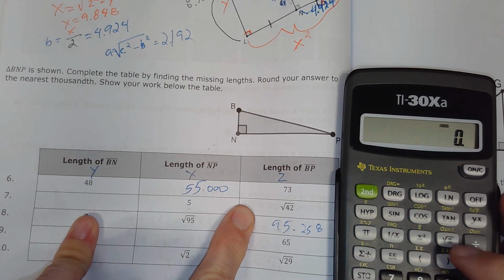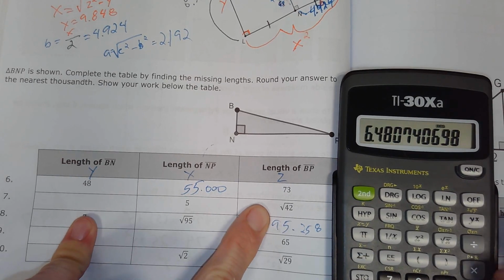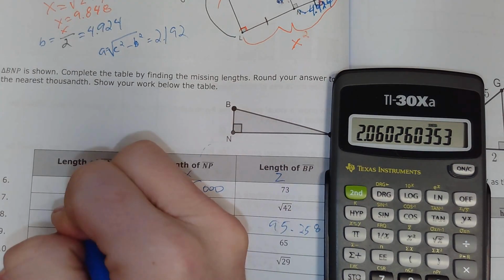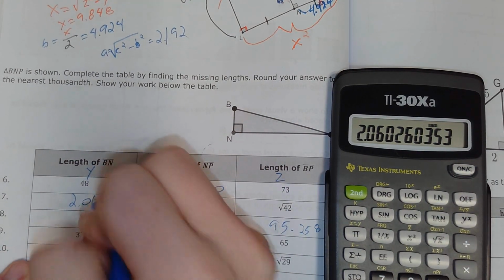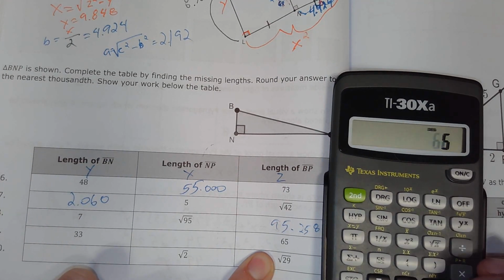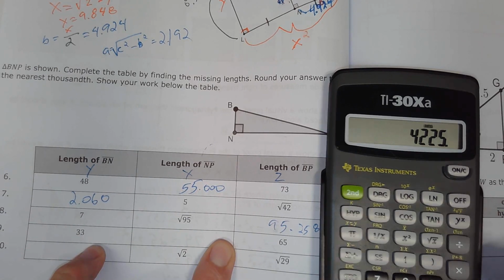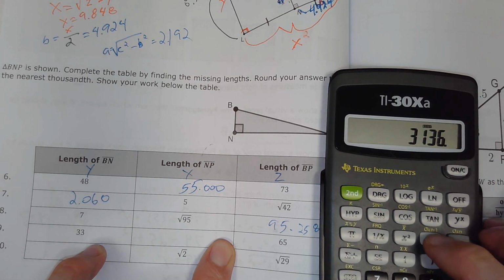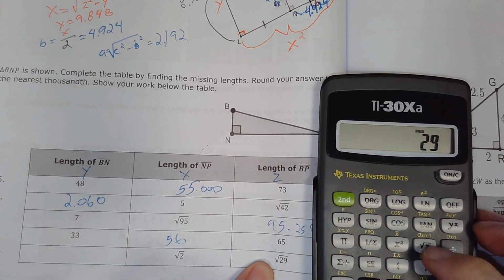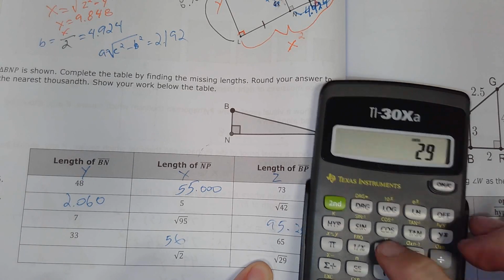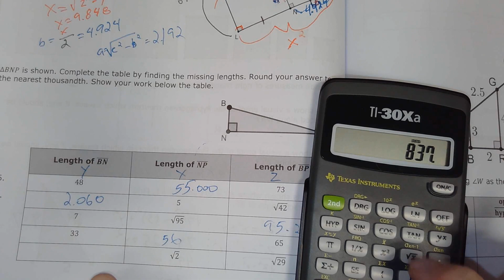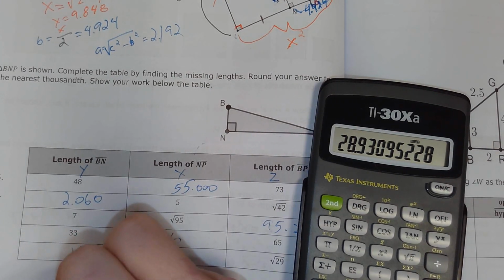This is going to be 42 squared minus 5 squared equals, take the square root, 2.060. This is going to be 65 squared minus 33 squared equals, take the square root of that, 6. And this is going to be 29 squared minus 2 squared equals, square root is 28.9.